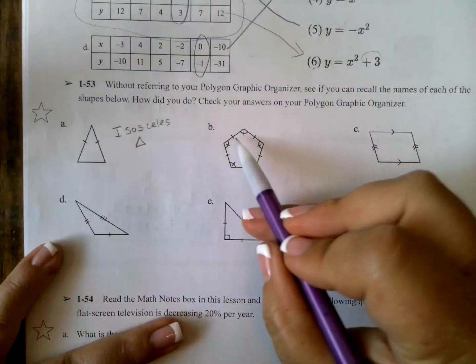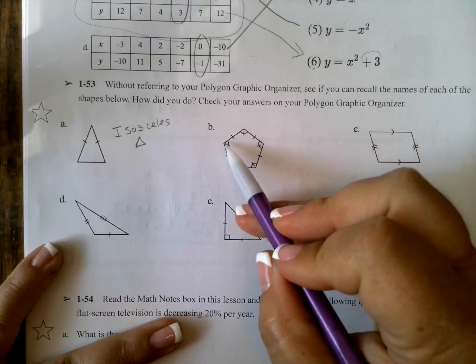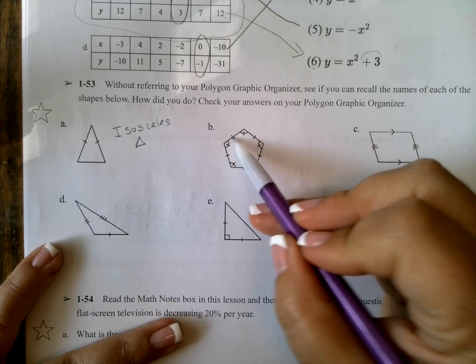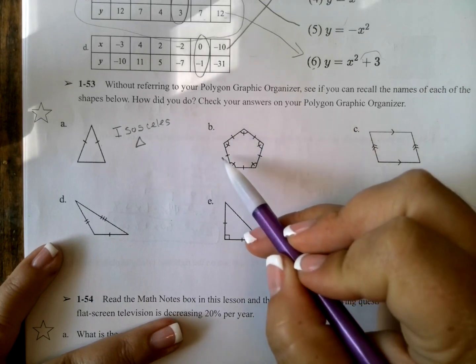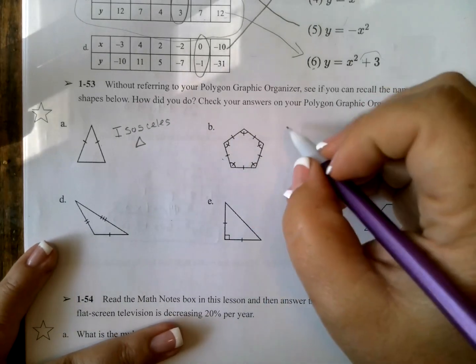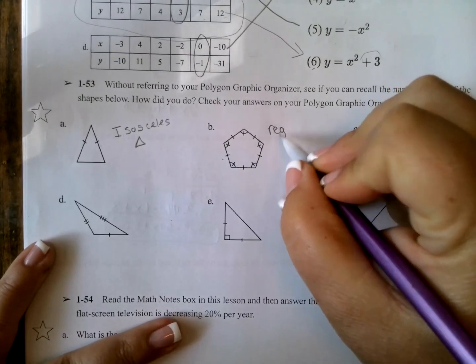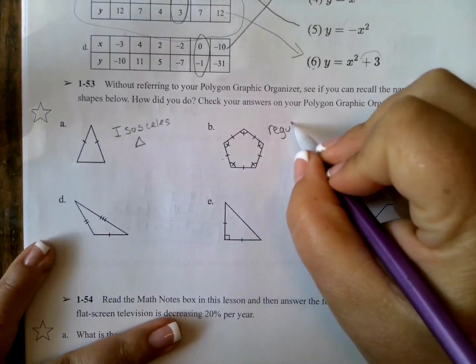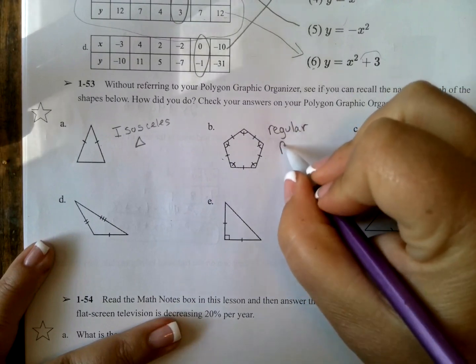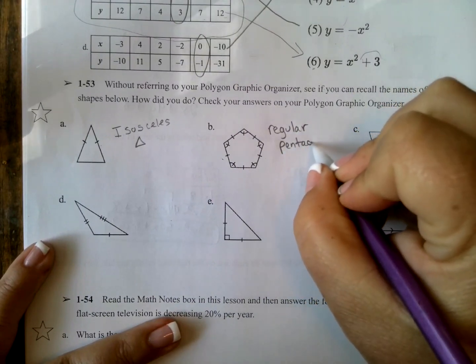This is a polygon that has 5 sides. A 5-sided polygon is called a pentagon, and it has all 5 congruent sides, so that's called a regular pentagon.